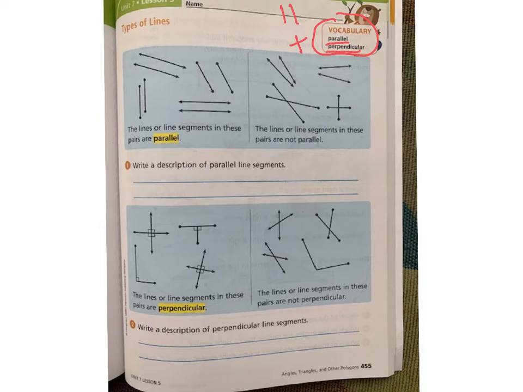So we're going to look at some of the examples that they're giving us in the blue, and we're going to be doing some of these pages together, just like we would be if we were in the regular classroom, okay? But whatever Mrs. Hagen writes, that's what you write. All right, here we go.